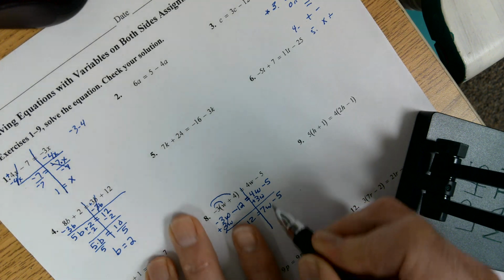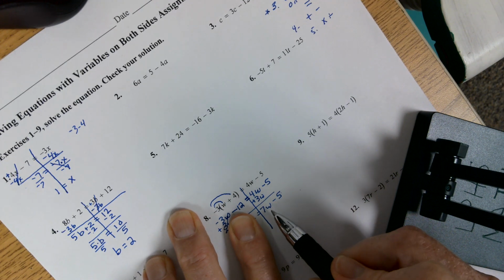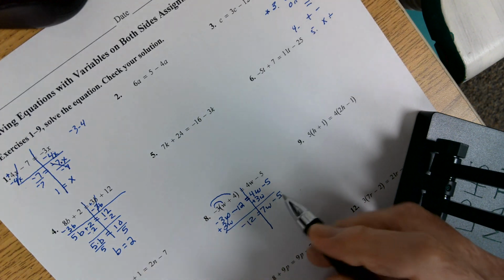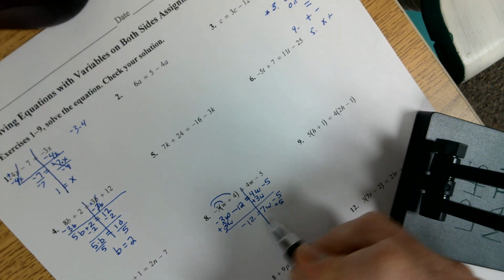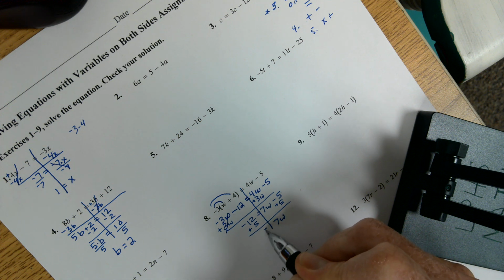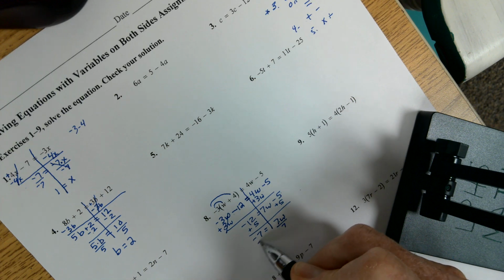Opposite, and now I need to get rid of, look at the W side. Always look at the variable side. I need to get rid of the 7 and the 5. You get rid of the add, subtract, the hanging out loose stuff first. So I'm going to add 5. I've got 7W equals -12. This is multiply, so I divide.